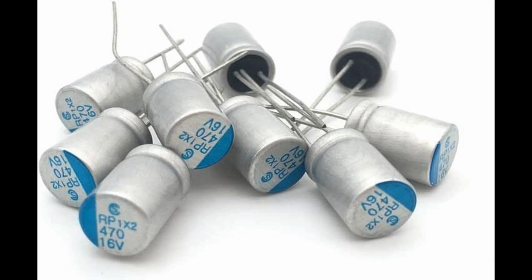Audio equipment. In audio amplifiers, mixing consoles, and professional audio equipment, hybrid electrolytic capacitors are utilized for coupling, decoupling, and filtering purposes. They help improve the quality of audio signals by reducing noise and distortion. Automotive electronics. Hybrid electrolytic capacitors find applications in automotive electronics, including engine control units, ECUs, infotainment systems, and safety systems. They provide high capacitance for energy storage while ensuring reliability in harsh automotive environments.